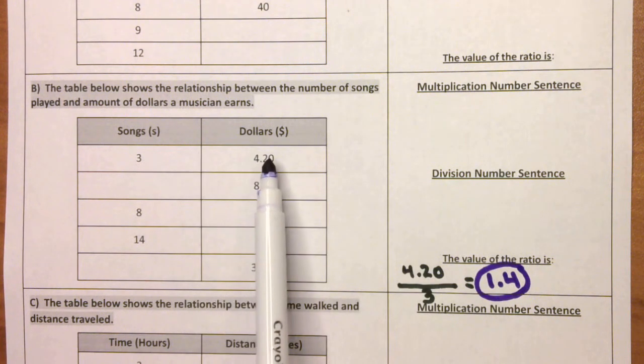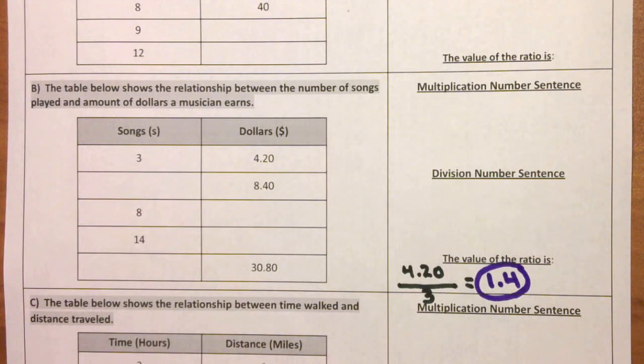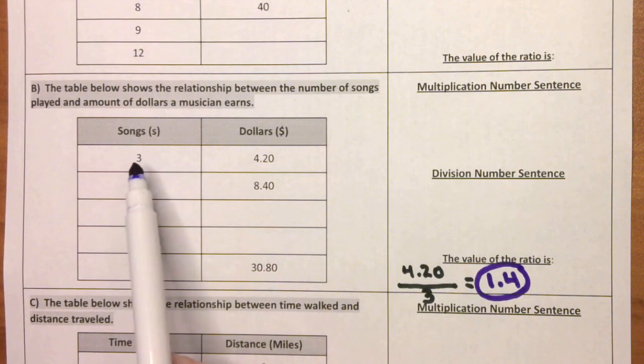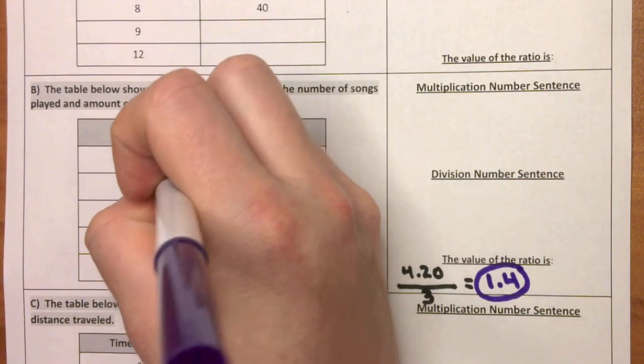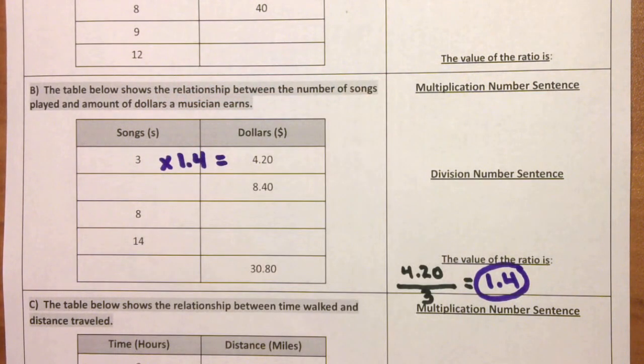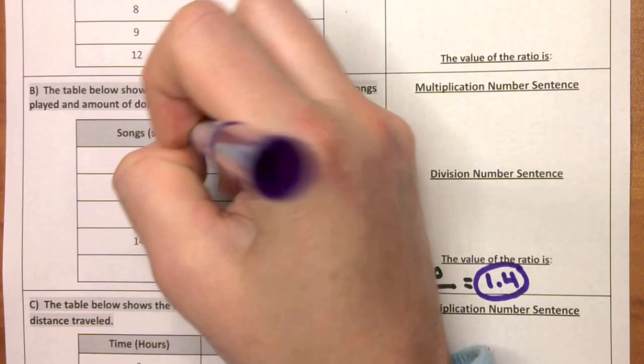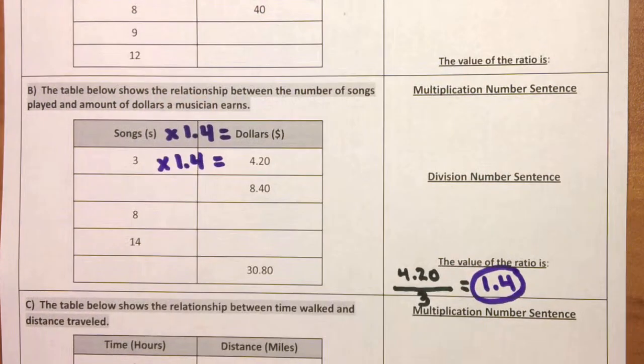Or am I multiplying my dollars by 1 4/10 to get my songs? You could literally just test it out. I know if I multiply 3 times 1.4, I get $4.20. So I can always multiply my songs times 1 4/10, and that will give me my dollars.